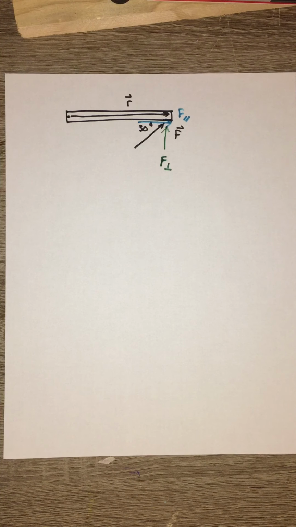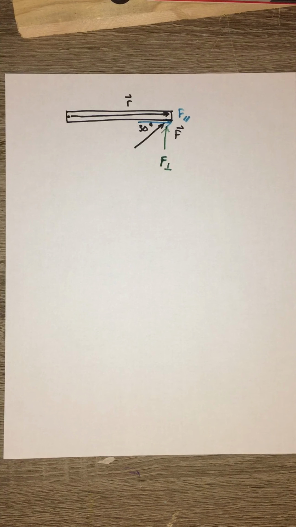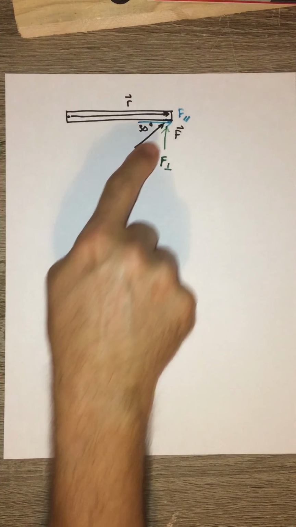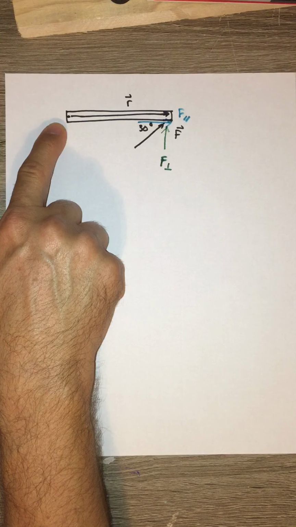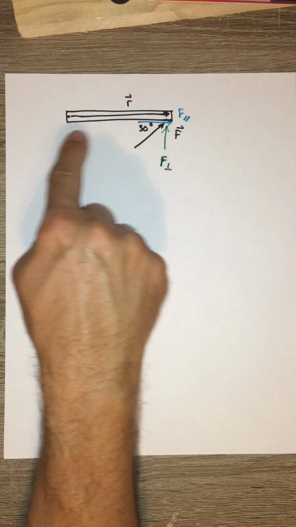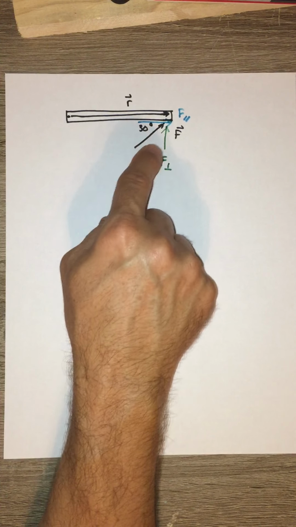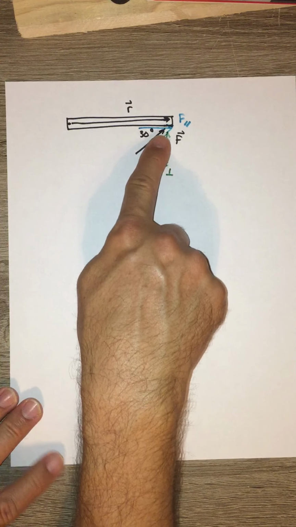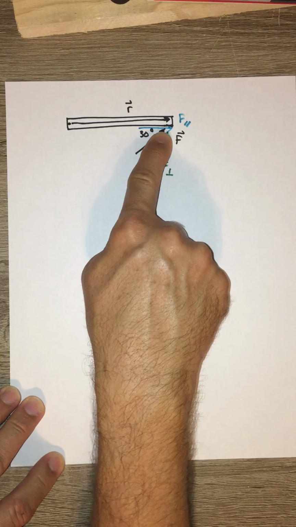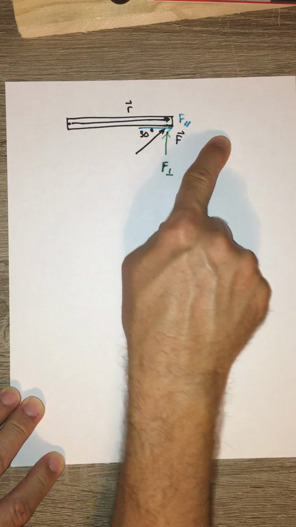All right, what do these things do? Well, first of all, let's look at F parallel. And let's ask ourselves, how much torque is this going to provide about this point? If you think of this as a door, think that you're looking at a door from above, and this is the hinge. And you walk over to the door, and you grab the doorknob, and you pull away from the hinges.